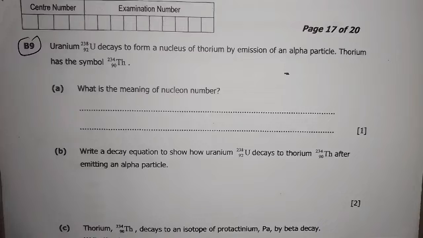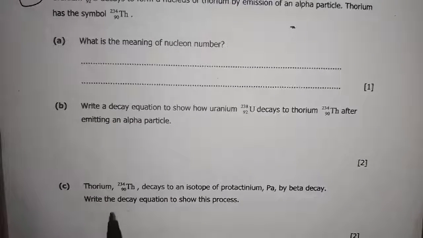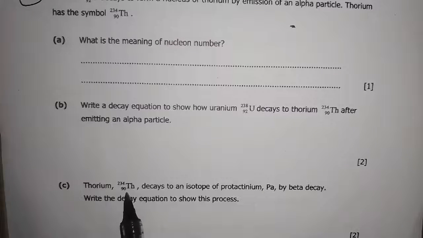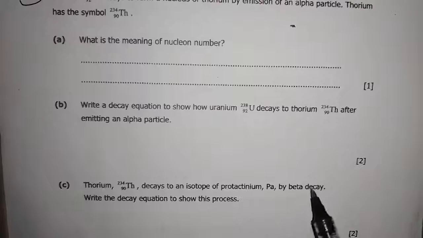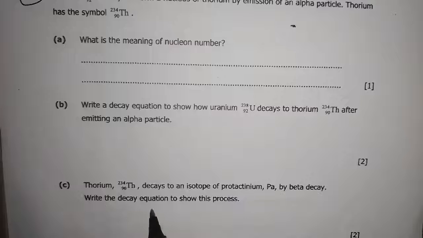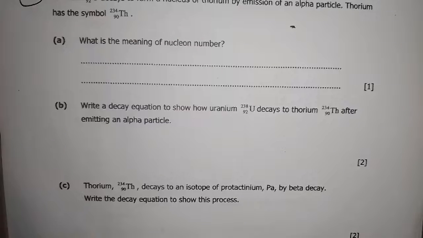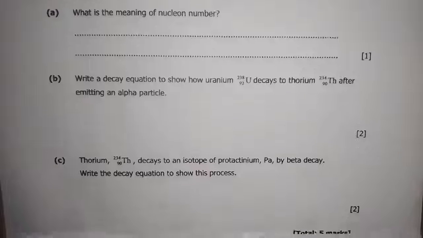And then now we move on to the last question. So these questions are on C. Now, thorium-234, 90 Th, decays to an isotope of protactinium, Pa, by beta decay. Write the decay equation to show this process. So again, this is a beta decay.